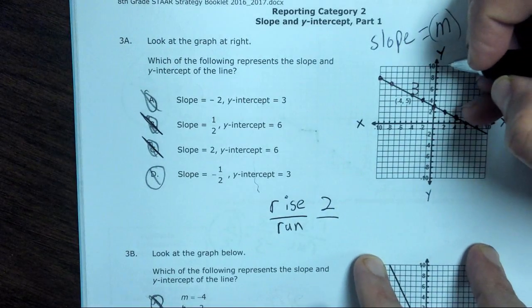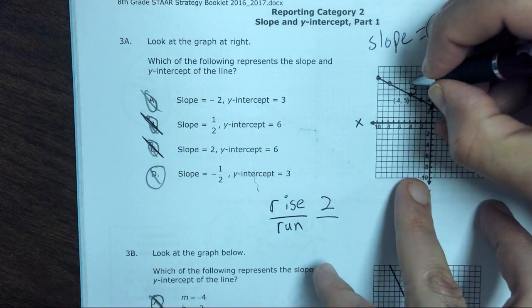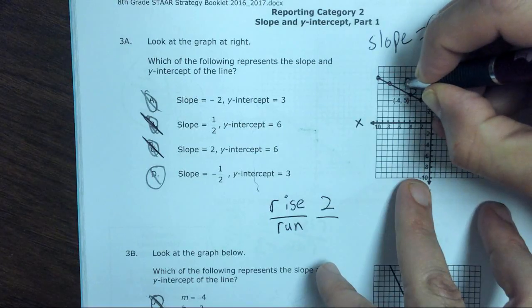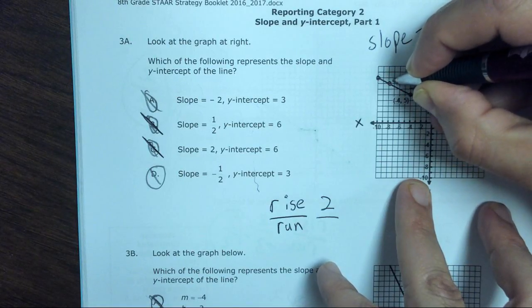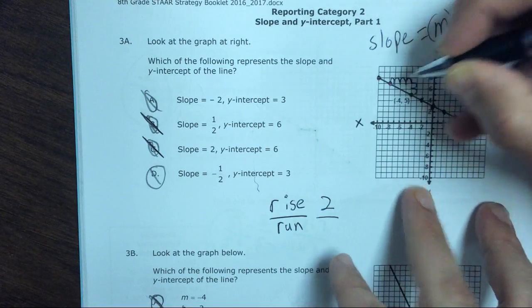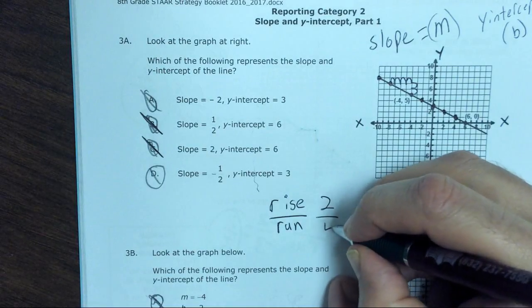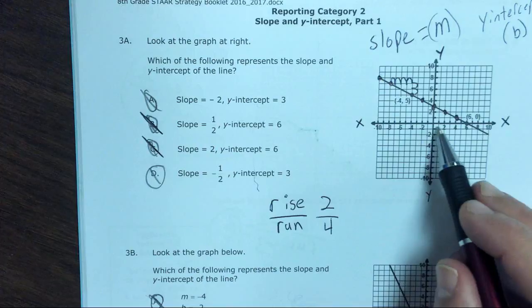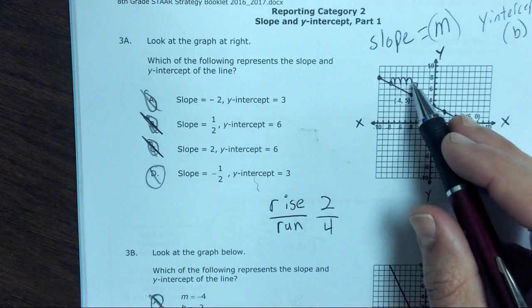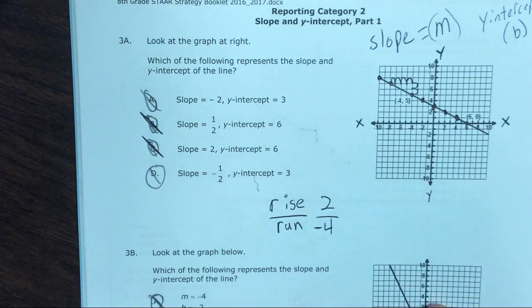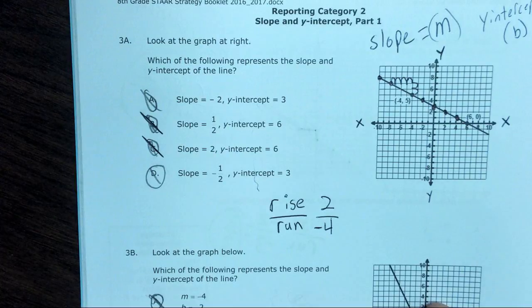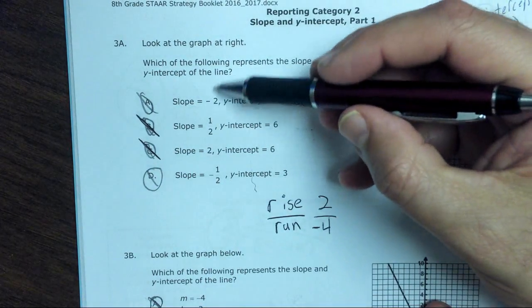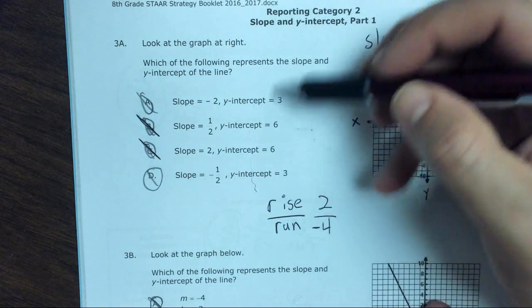Now, how far am I running? Okay, I'm running to the left. 1, 2, 3, 4. I ran to the left 4. Okay, to the left is negative. To the right is positive. So since I ran to the left 4, it's a negative 4. Okay? I don't see negative 2/4 on here.